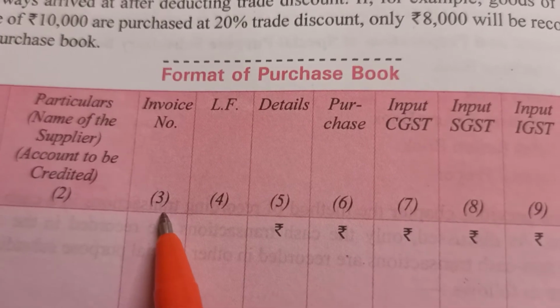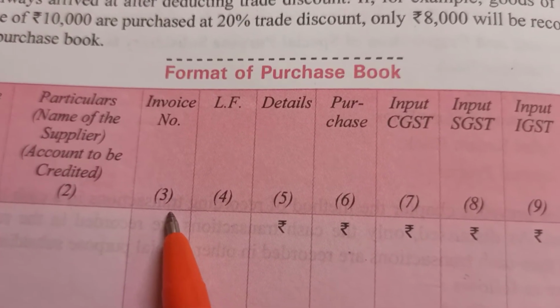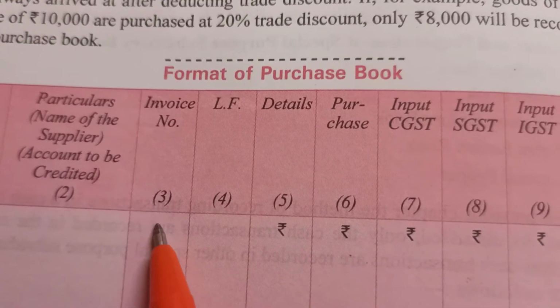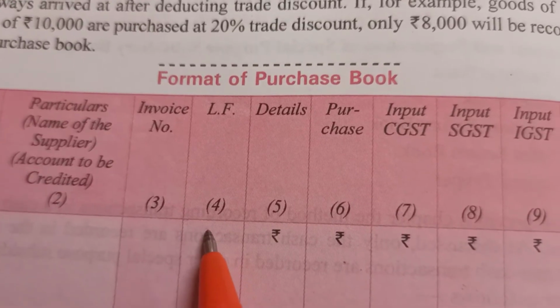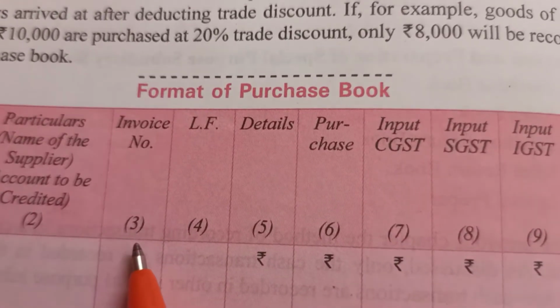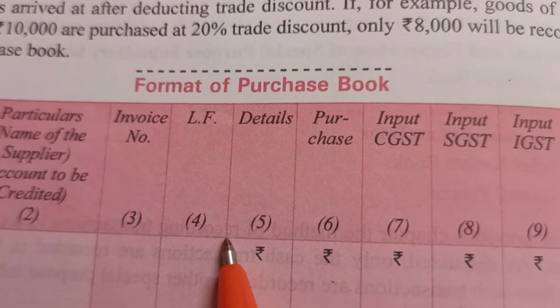Then we have invoice number and the ledger folio number, which, in case given with the transaction, you will record. Otherwise you will draw columns number 3 and 4, narrow slim columns, and leave them blank. I have explained the meaning of invoice number and ledger folio while doing journal.